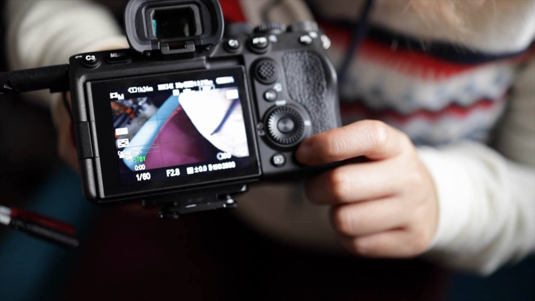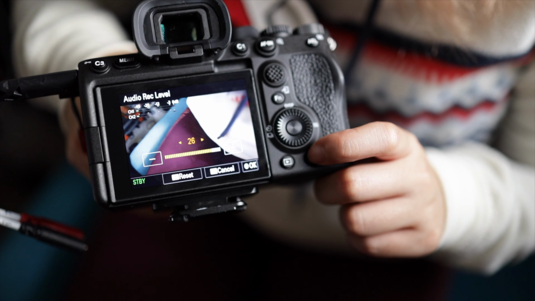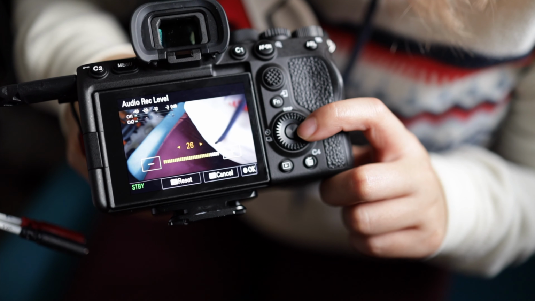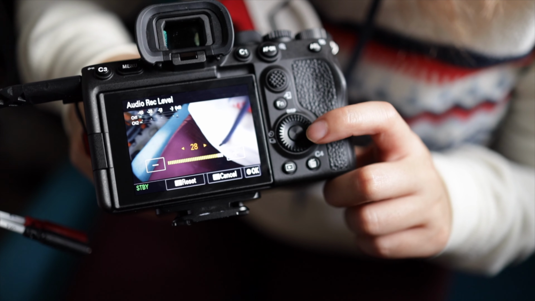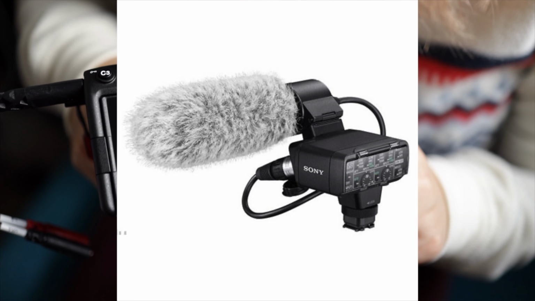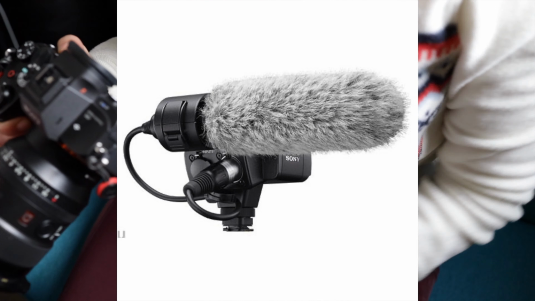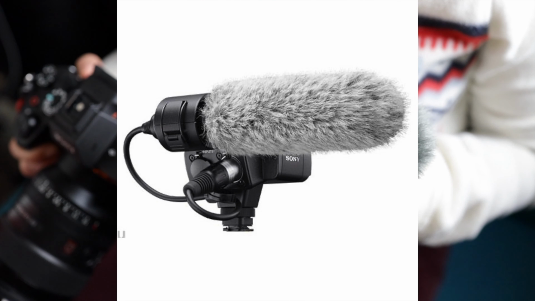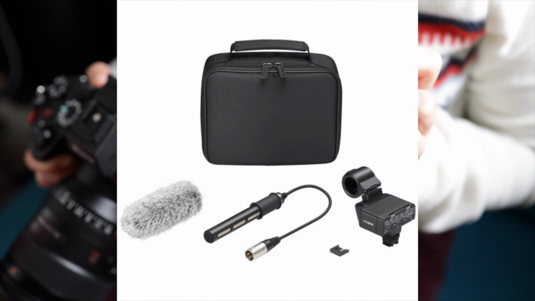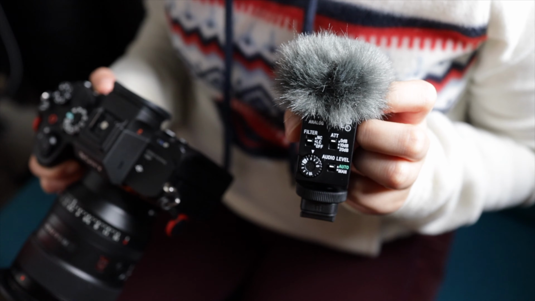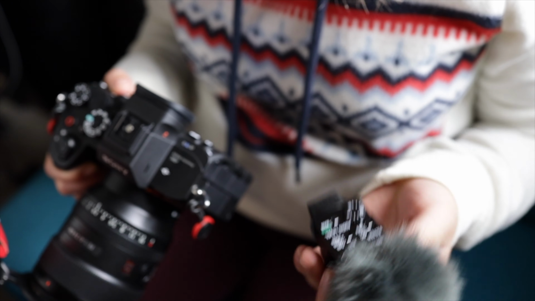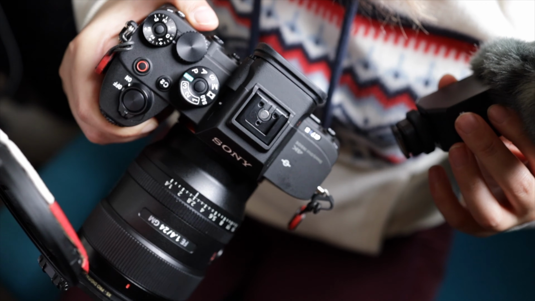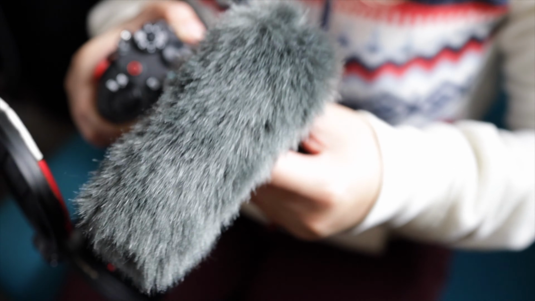I can easily adjust the recording level because I've mapped a custom button to it. The Sony also has accessories to up your audio game. You can add the XLR K3M adapter to get two full-sized XLR/line inputs plus one 3.5mm input. You can also get the ECM B1M microphone, which attaches wirelessly to the multi-interface shoe for the most seamless one mic solution.